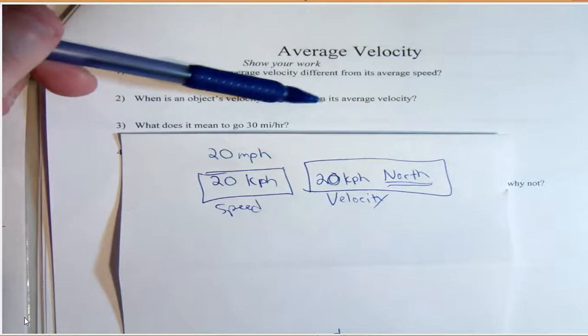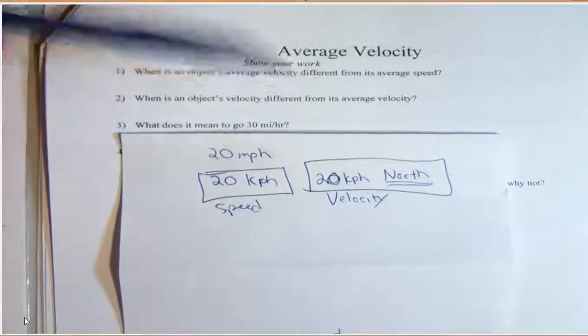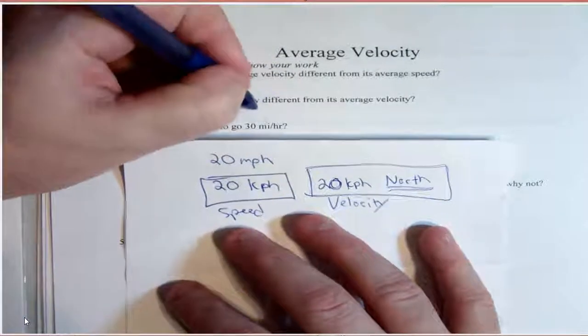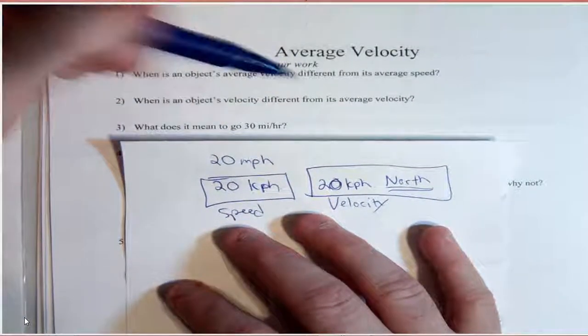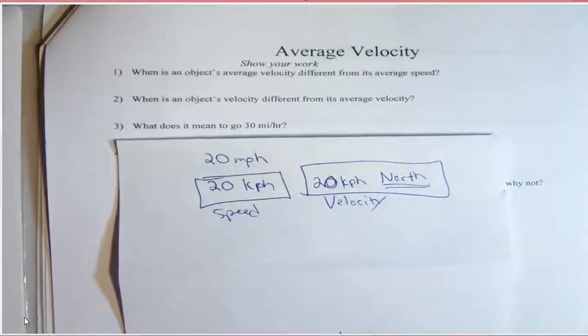Whereas this other car has an average of 20 kilometers per hour. So that means at some point maybe it's going 25 kilometers per hour, at some point maybe it's going 15, but the average is 20. So in that case, the answer that they're looking for is when it accelerates. And keep in mind, you can have positive acceleration and you can have negative acceleration. Positive acceleration means speeding up, what we're probably used to. Negative acceleration just means slowing down, right?